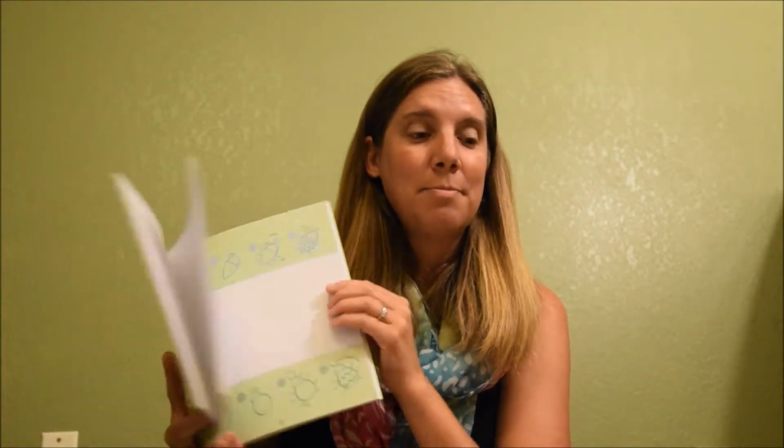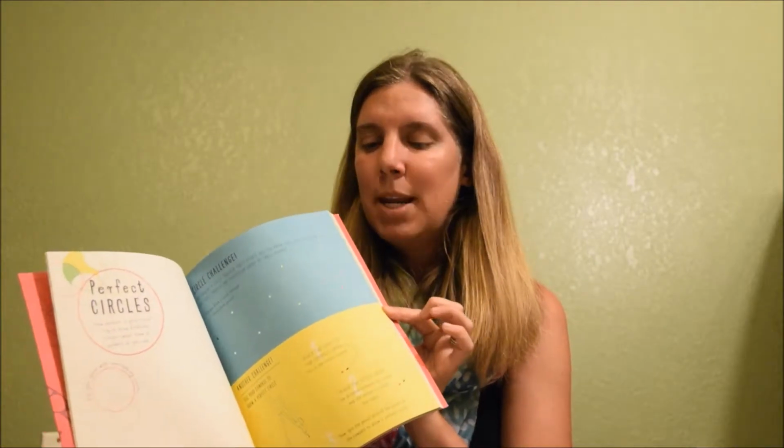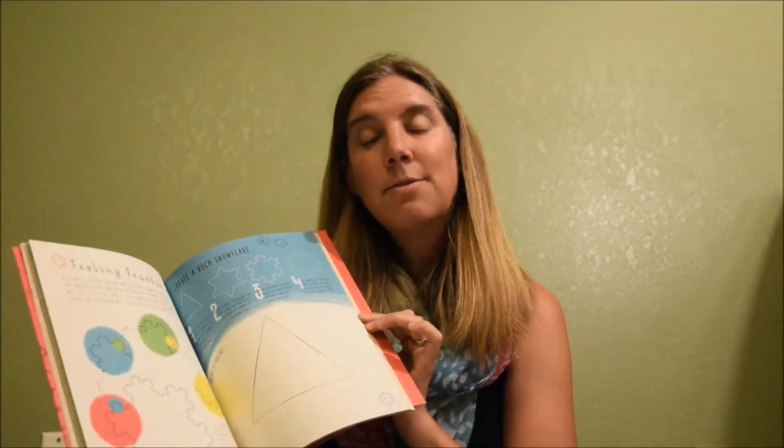For your older children, This Is Not a Math Book is a great resource to practice those basic elements of drawing. I know it says math, but really this is an art book. But it shows the kids the relationship between math and art. This would be a great resource for a kid that's a little more artistic or going through the cycles for a second time.